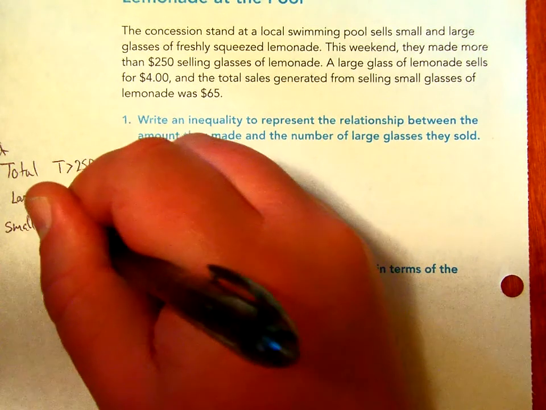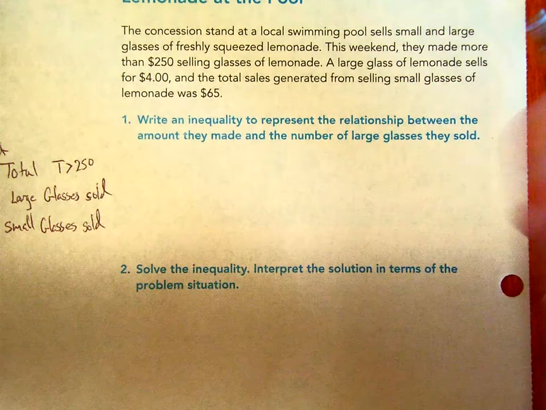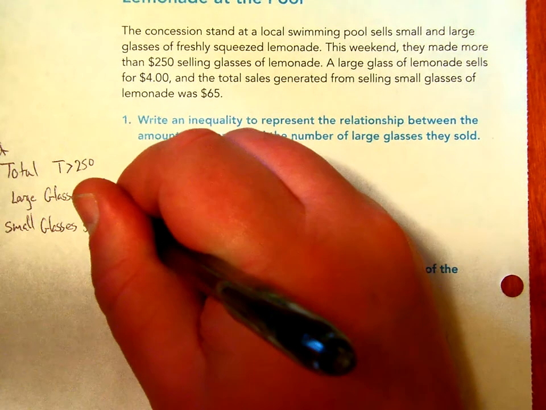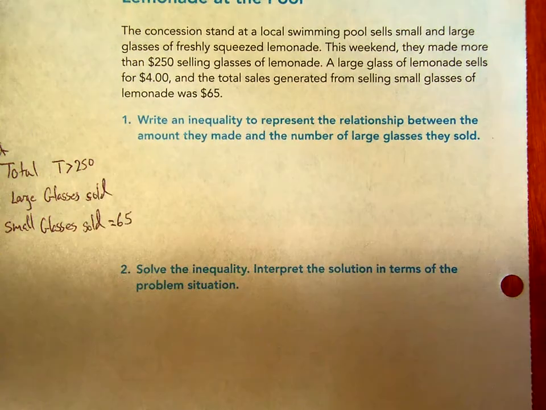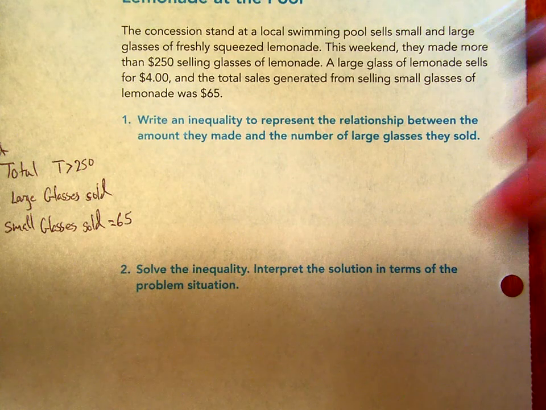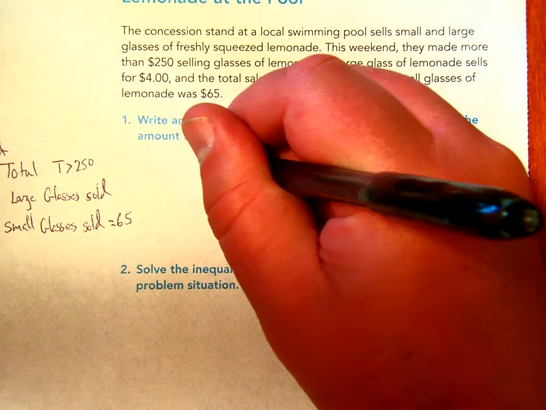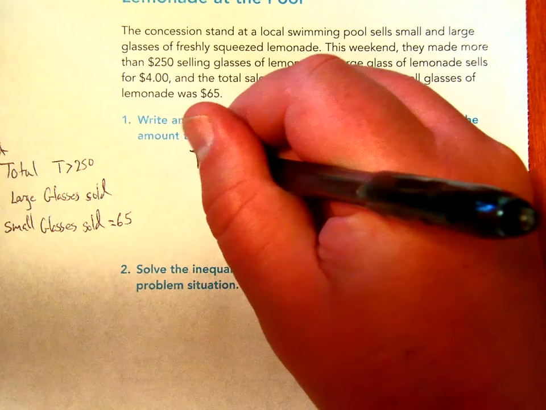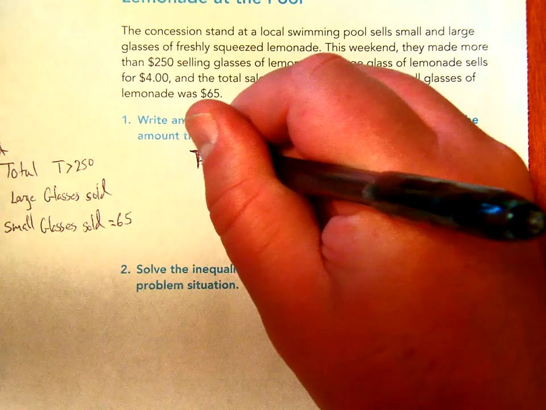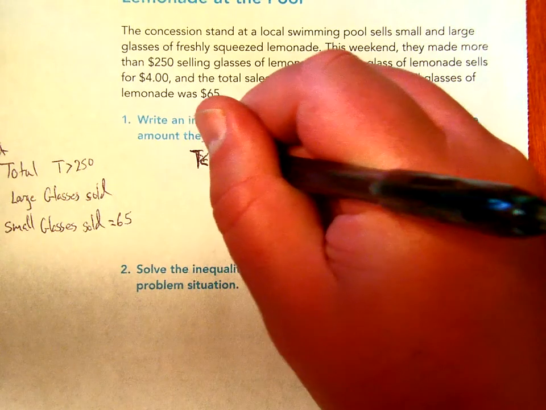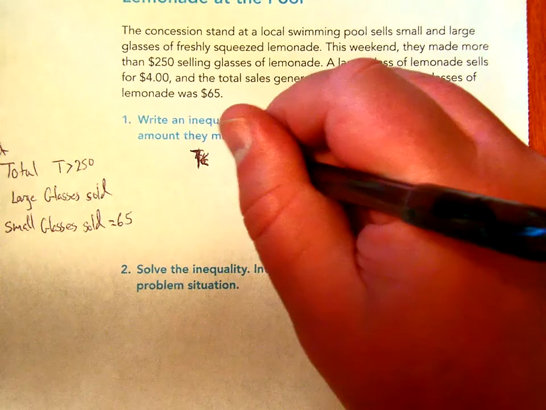And they told us they made $65 there, so this actually equals $65. So if I was doing this, I could have my total, and what they made was, well, they made 250, so I'm just going to go straight to the 250, and they made more than that.